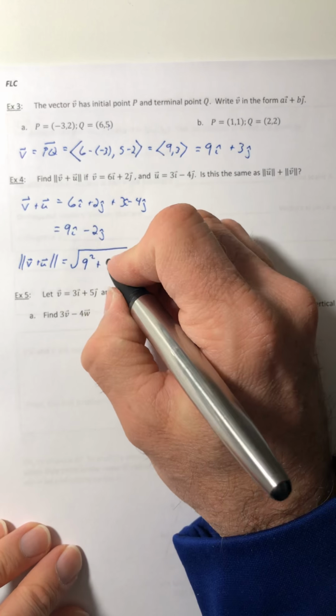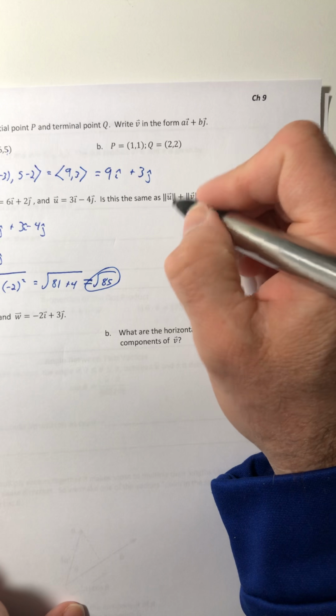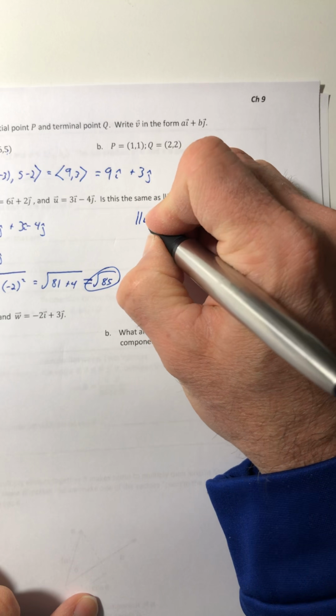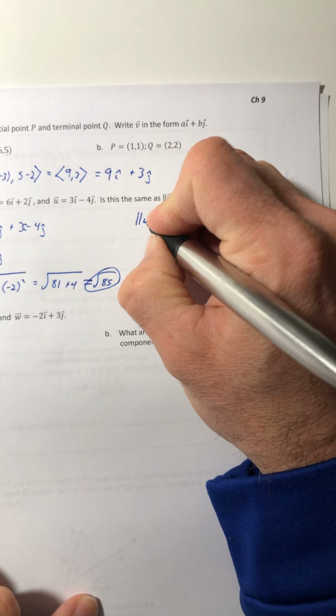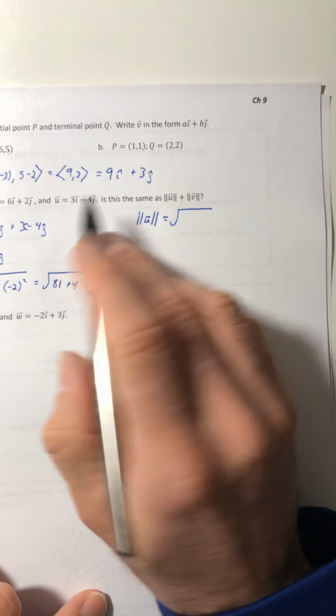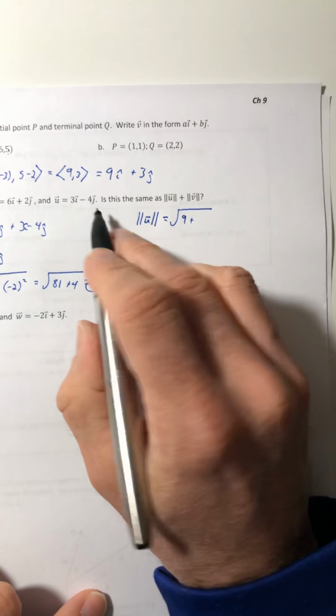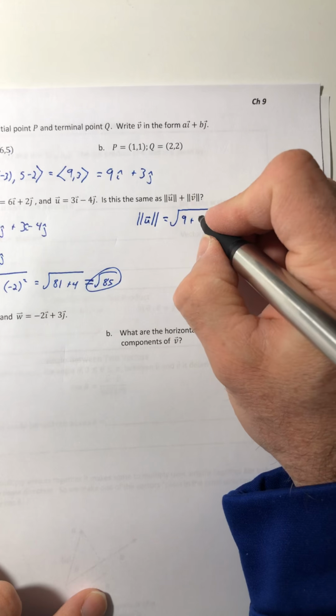So the second part: is this the same as the magnitude of u plus the magnitude of v? In order to find that out, you've got to calculate them. The magnitude of vector u: square root, you take the 3, square it, take the negative 4, square that. It comes out to 5. And then the magnitude of vector v: take the 6 and square it, take the 2 and square it. So you get 2 root 10.